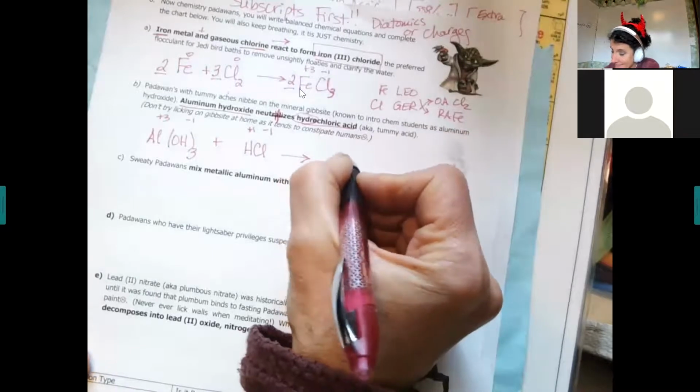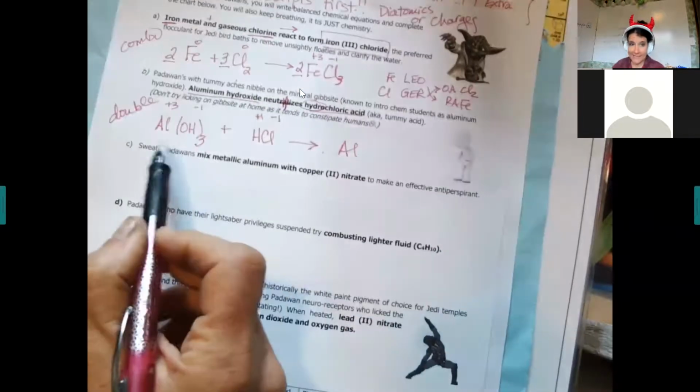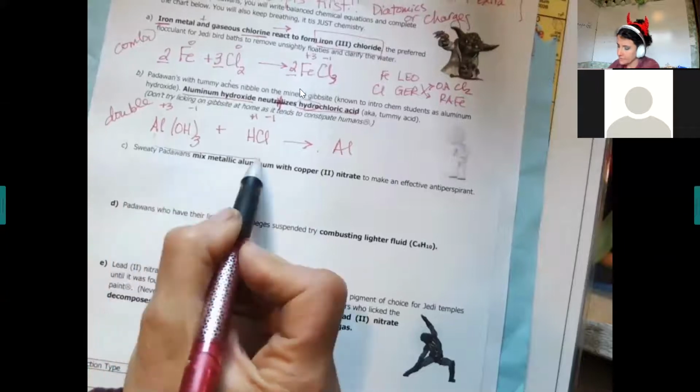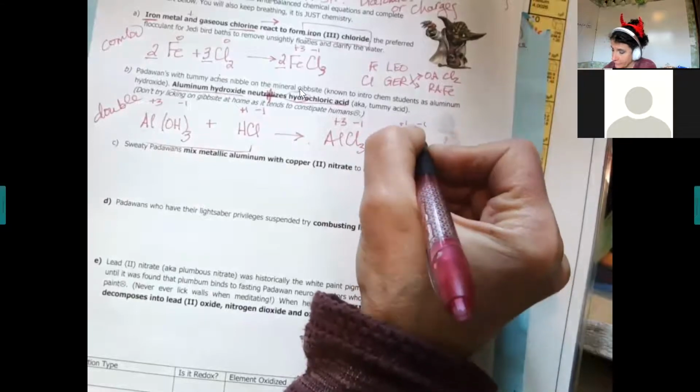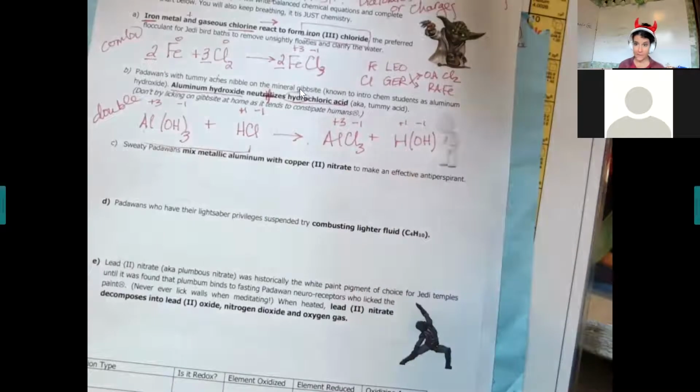All right, this is a double. This first one was a combo. And I recognize that because they each have a partner, so they switch your partners. The aluminum is going to go with the chlorine. They keep their charges, so we'll need a subscript there. The hydrogen goes with the hydroxide. So you get HOH, which is perfectly fine to write it like that.